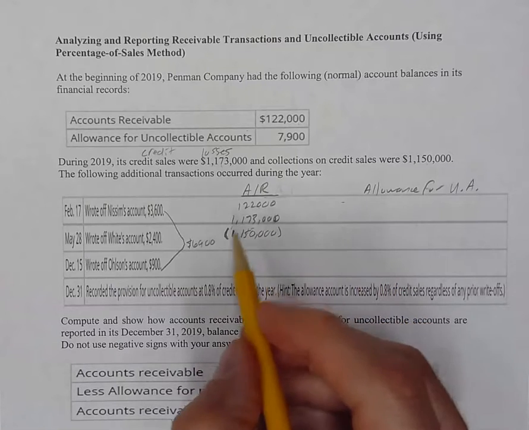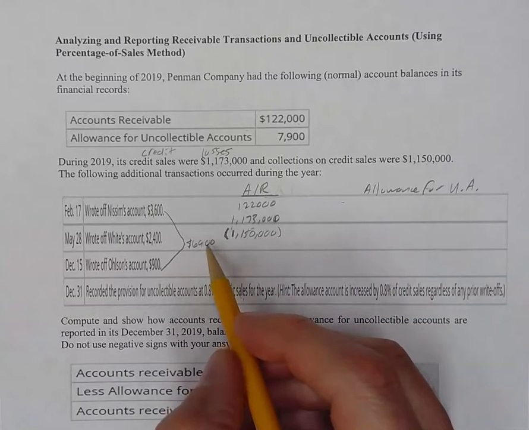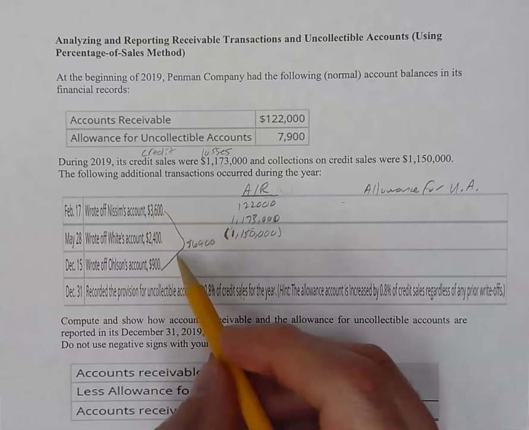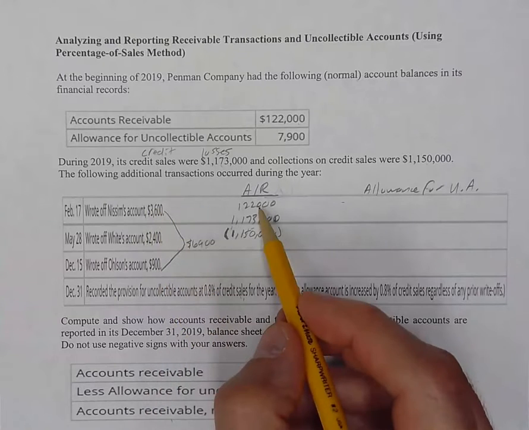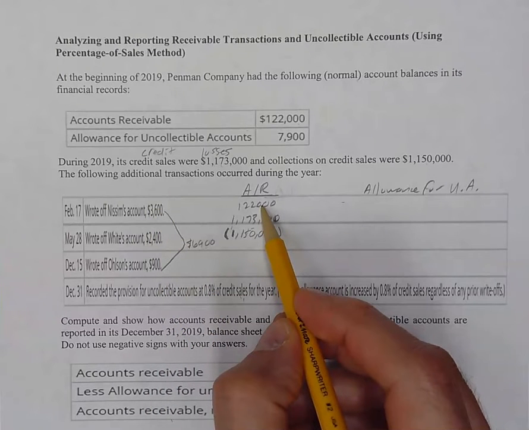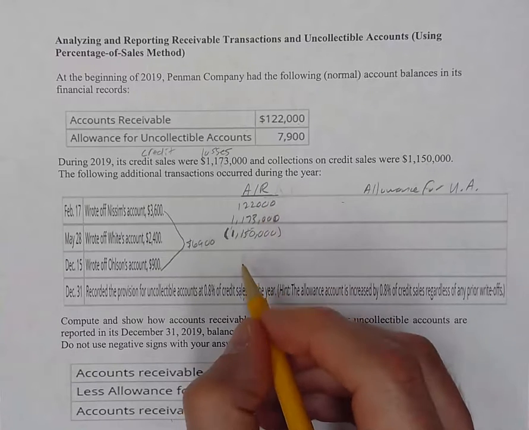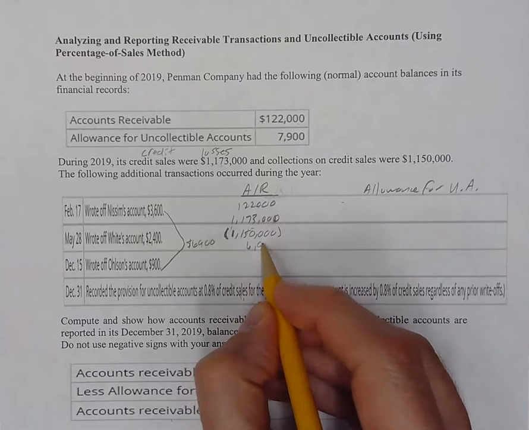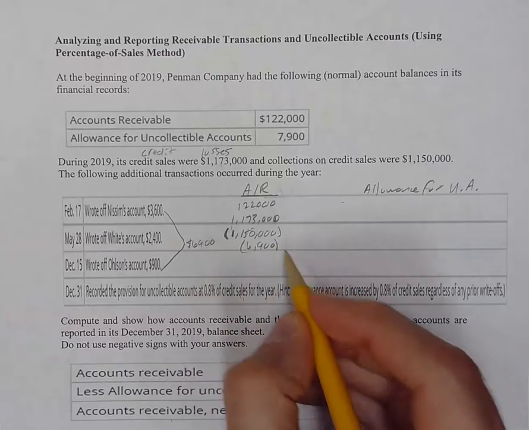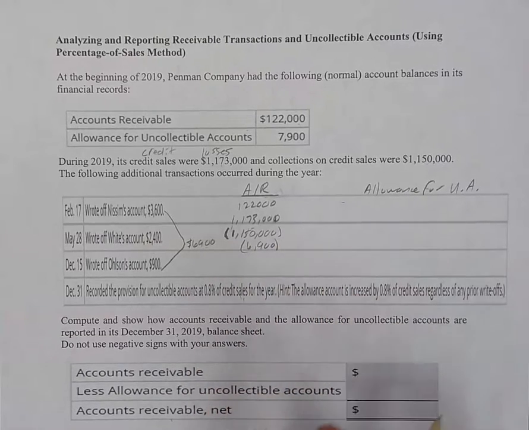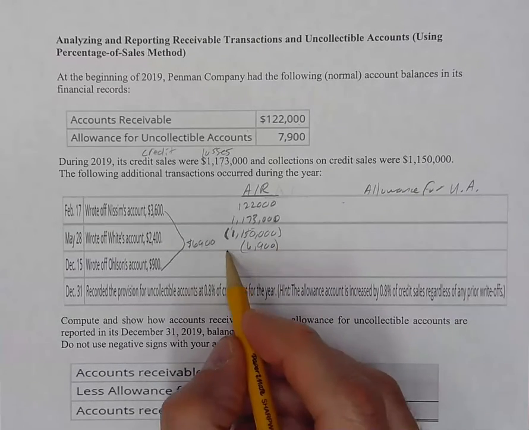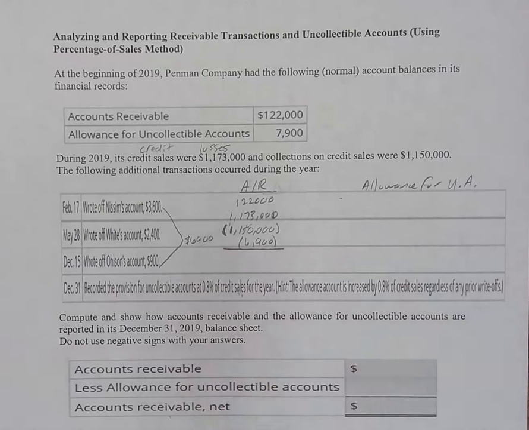And I'm also going to subtract out this $6,900 here that I wrote off, because that $6,900 will never be a part of this $122,000 or any receivable collections. So I'm going to enter that, and then I'm going to tally it all up.